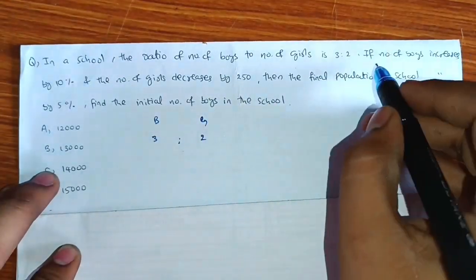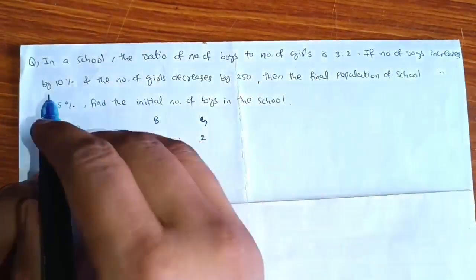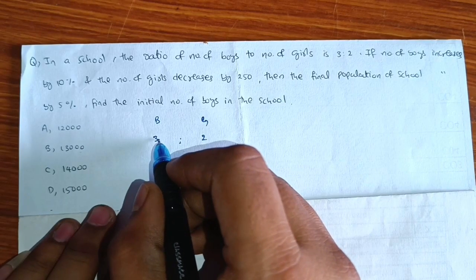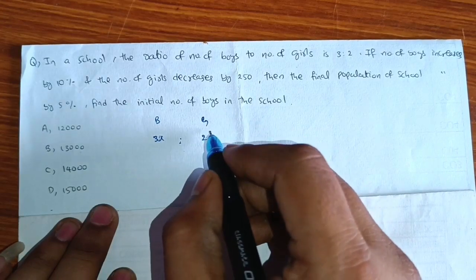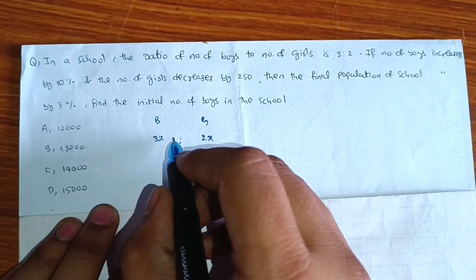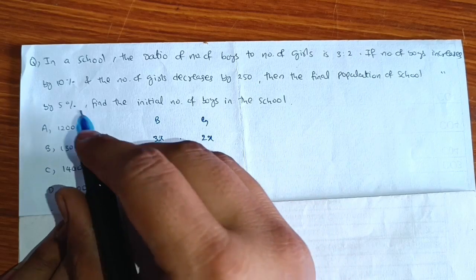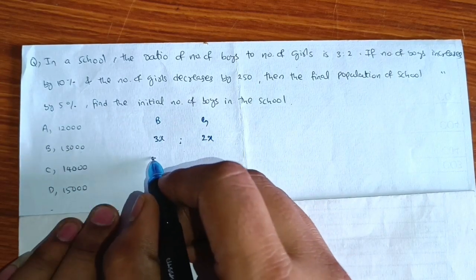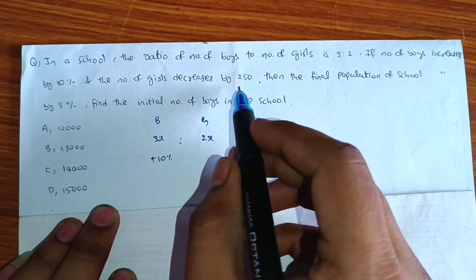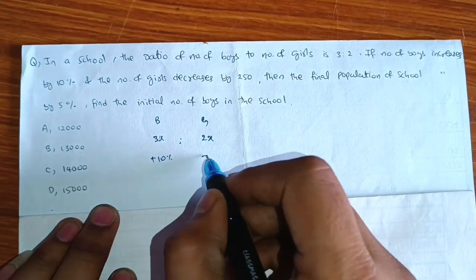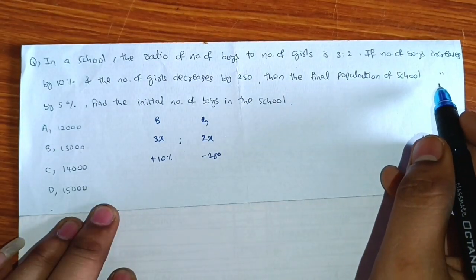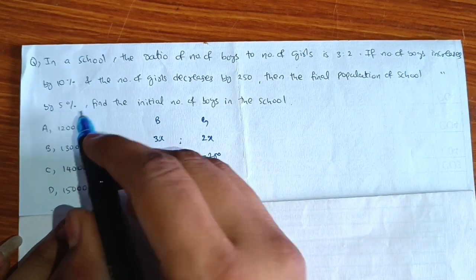If the number of boys increases by 10%, let the number of boys be 3x and the number of girls be 2x. The number of boys increases by 10%, and the number of girls decreases by 250. Then the final population of the school increases by 5%.